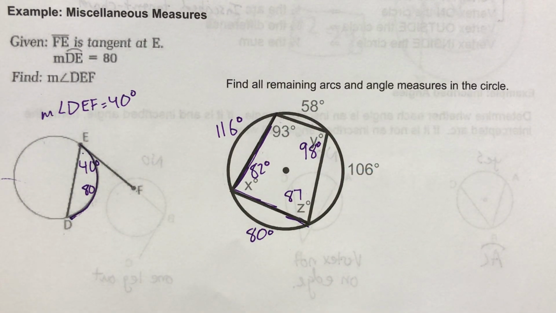All right, you've got lots of practice problems to do with angle and arc theorems for these first couple of elements of section 10.5. And then tomorrow we'll do the rest. All right, good luck.